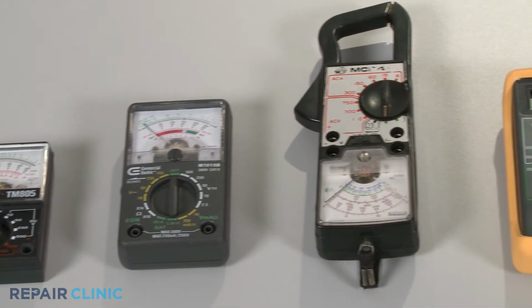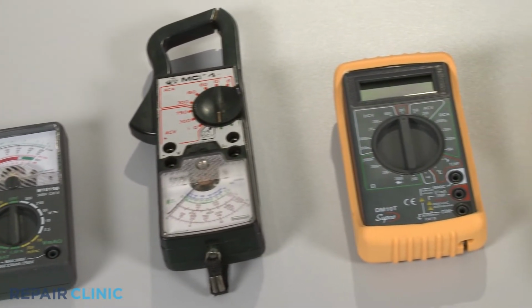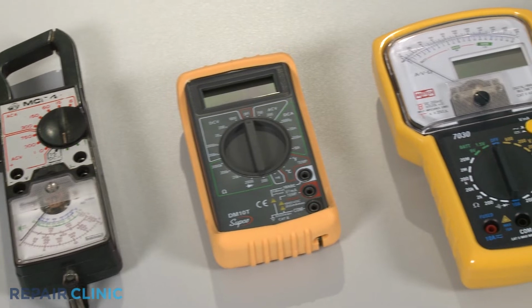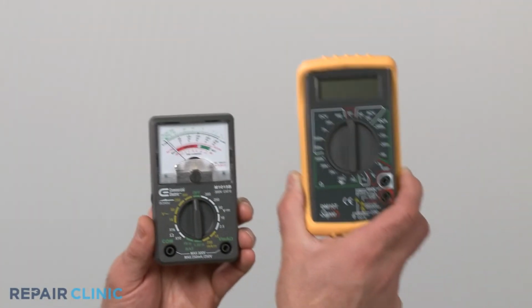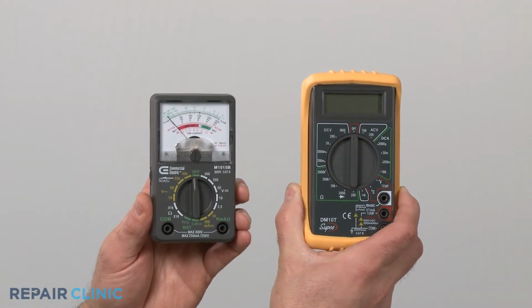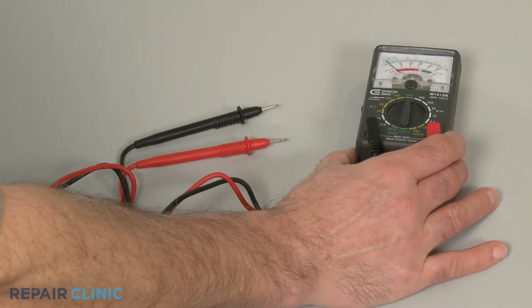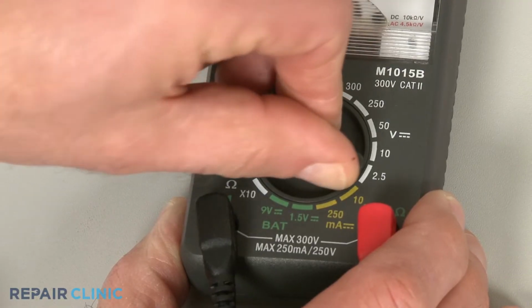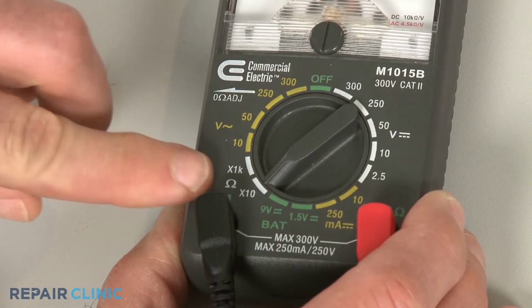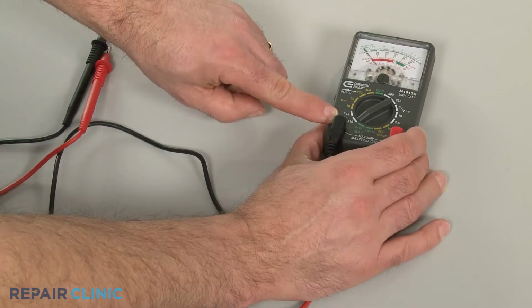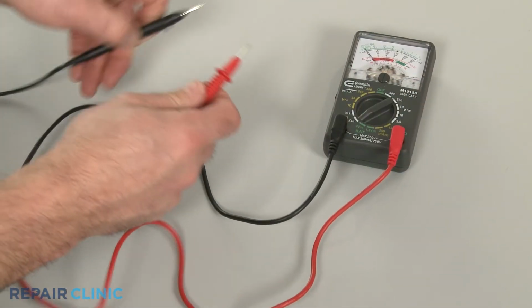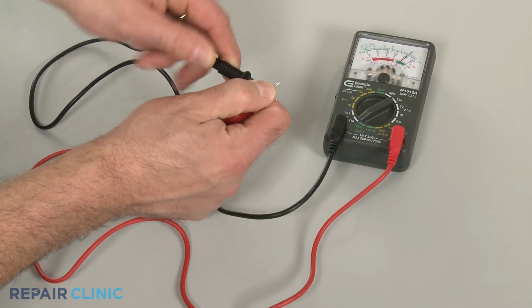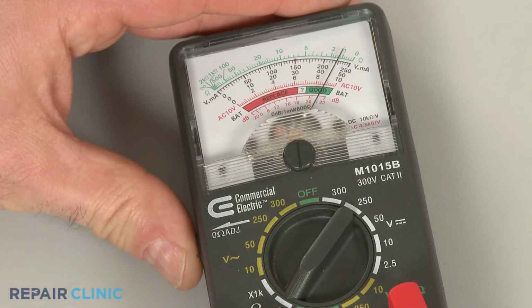You can choose from a variety of multimeters to perform the test. For this demonstration, we will use both analog and digital models. When using an analog model, first rotate the range selection dial to the lowest setting for ohms of resistance. Then calibrate the meter by pinching the probes together while adjusting the needle to read 0.